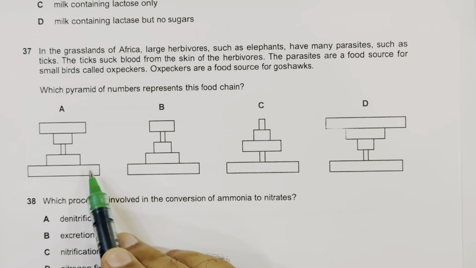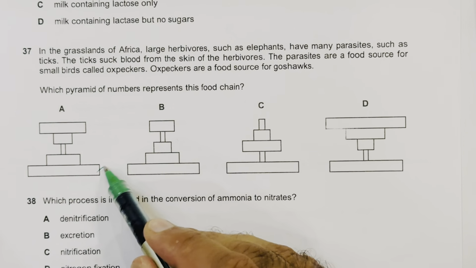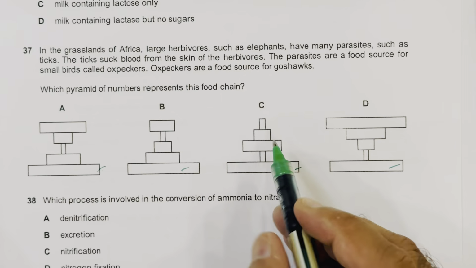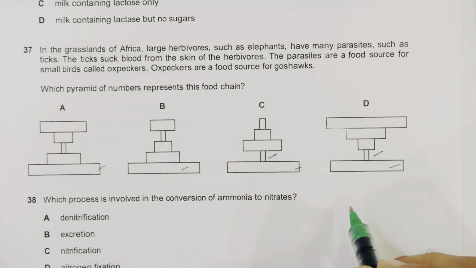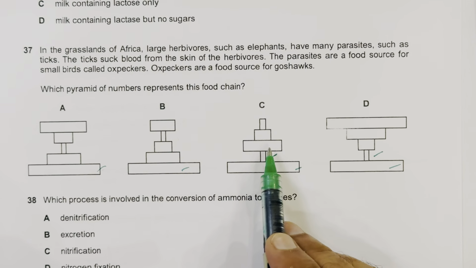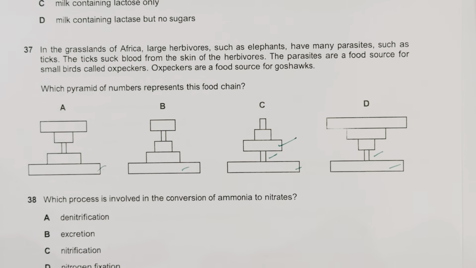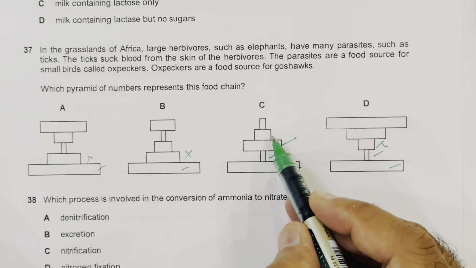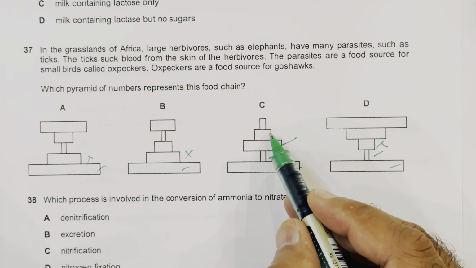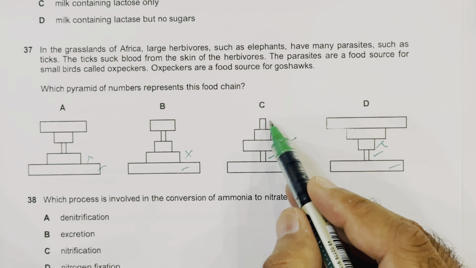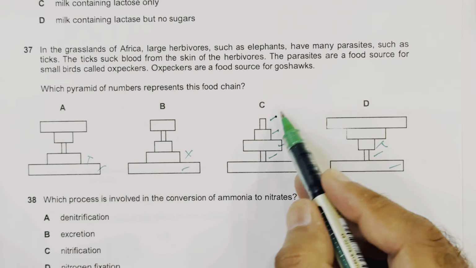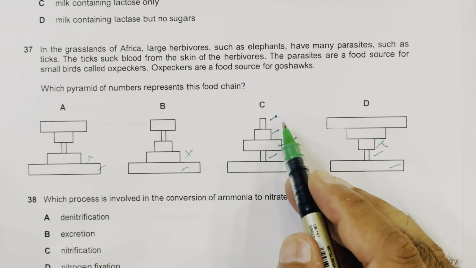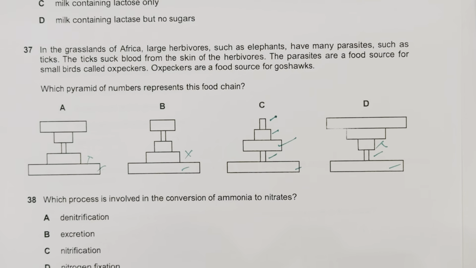We know that grass is abundantly available, but after grass it should be elephant. So this is right, and this is also right. And after the elephant there should be ticks. So ticks should be abundantly available. This is wrong. This is wrong. This is wrong. And after ticks there should be small birds, the oxpeckers. So that is good. Then this is the oxpeckers, and then this is the goshawk. So option C is carrying all the right answers.